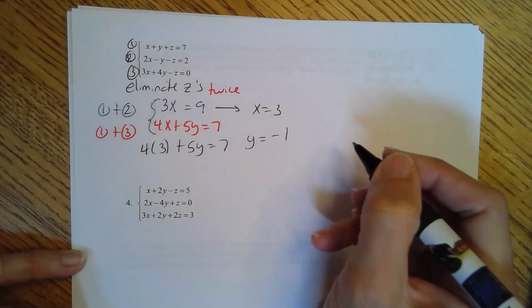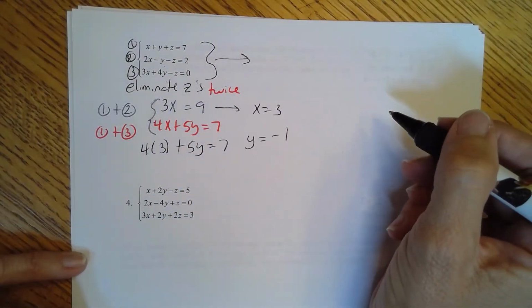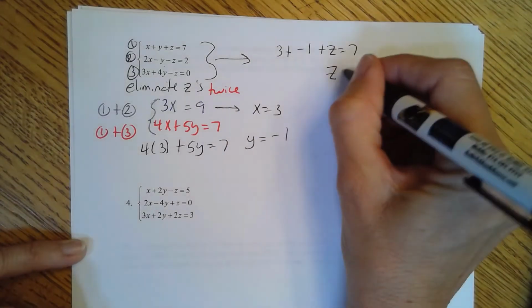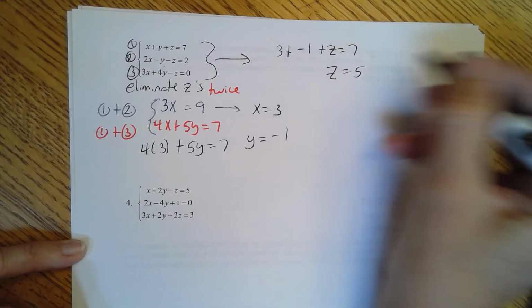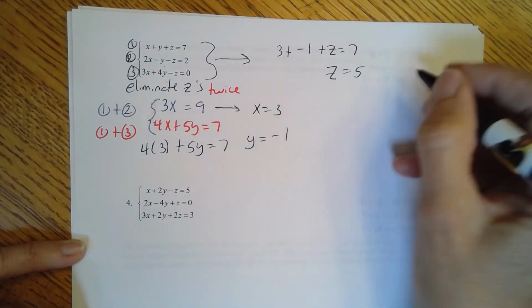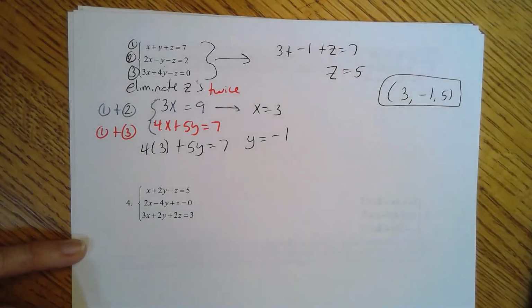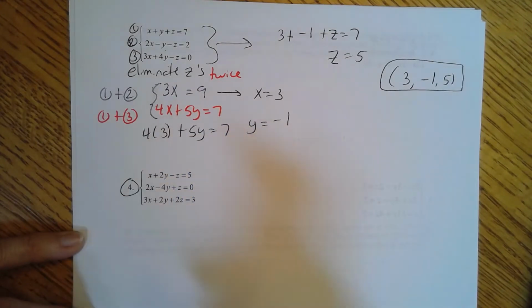So now that we get y being -1, we'll go back to one of our originals to find z. So we're just going to plug the 3 into the first one, the -1 for y, and it's going to turn out to be z being 5. So my ordered triplet is 3, -1, 5. So sometimes they work out a little bit faster if two variables disappear at the same time. Try number 4.